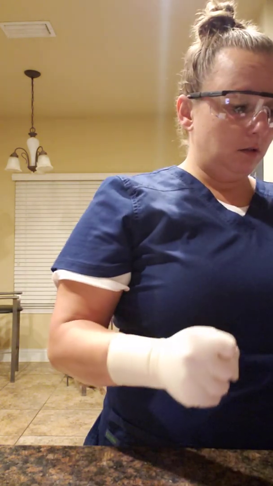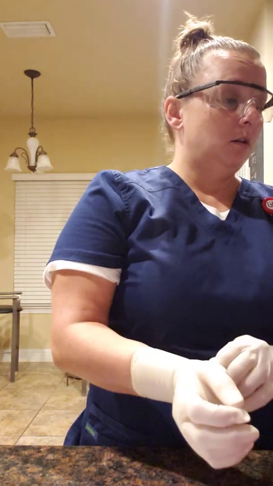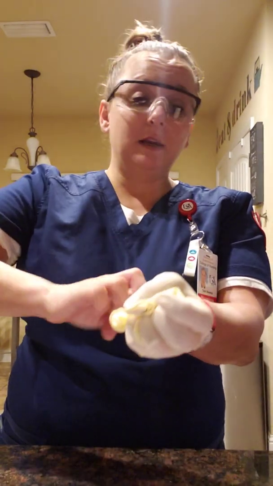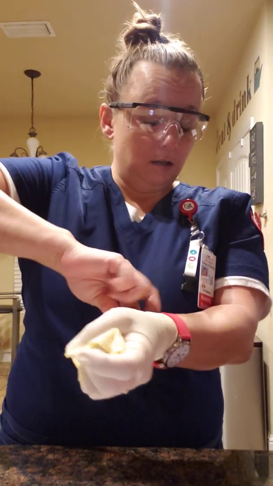Then I would lower the bed to the lowest setting. Let the side rail up. Assess the patient. Come back in 30 minutes and assess the patient again. I would perform hand hygiene before walking out.